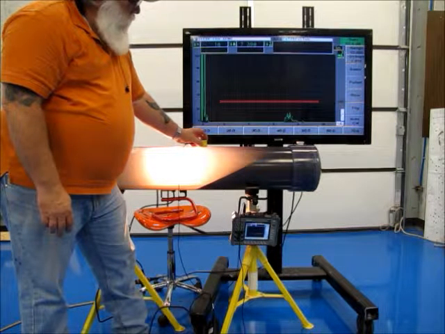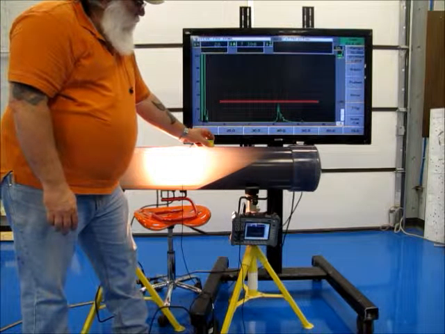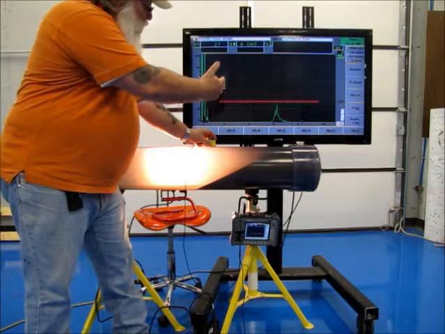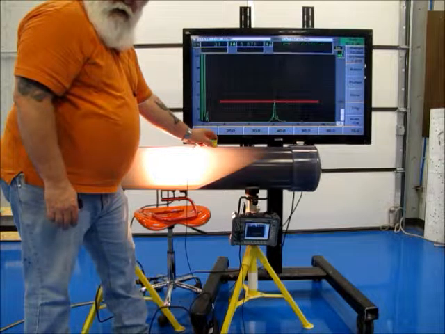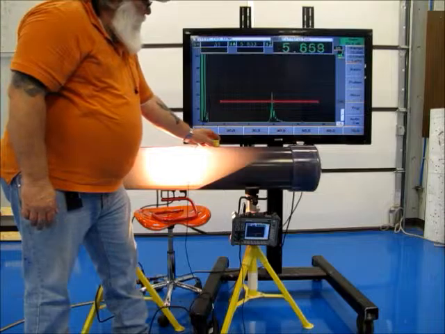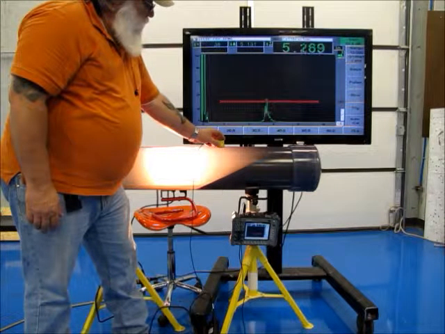As I start to move down, you can watch the back reflection off of the surface of the sludge buildup start to walk towards my top surface here. Again, I'll scan down around the side of the pipe.